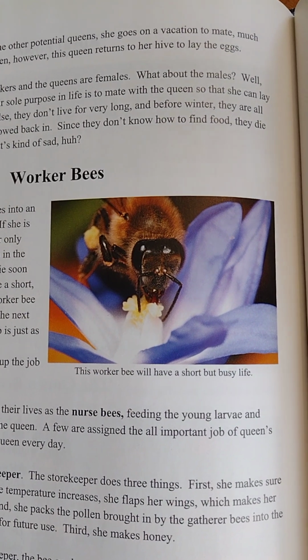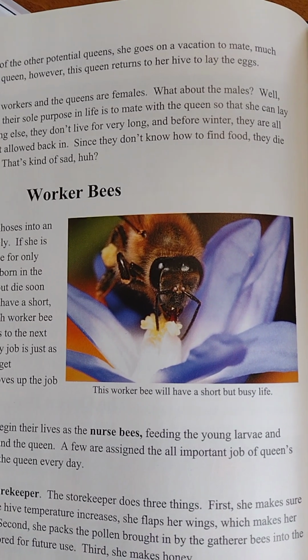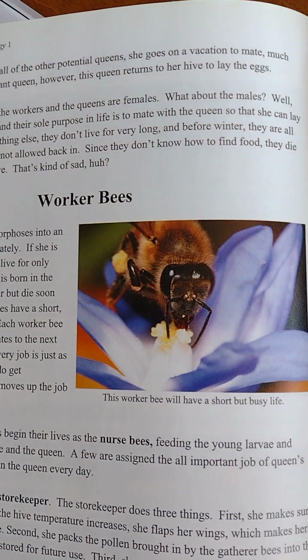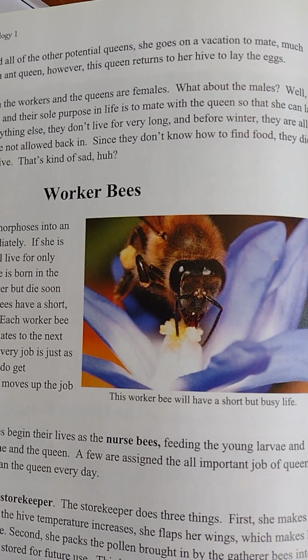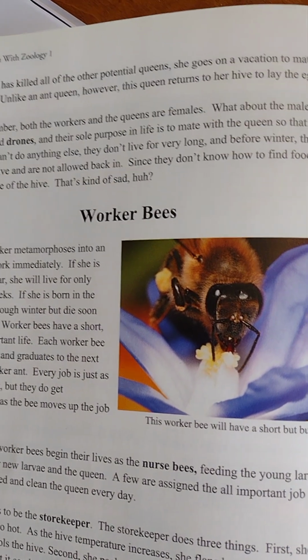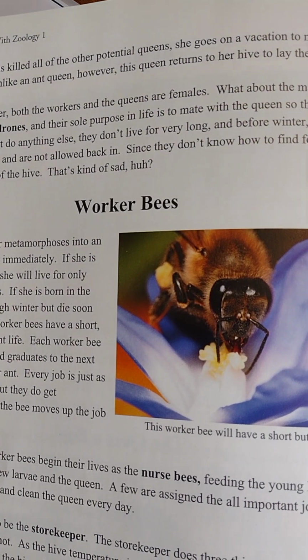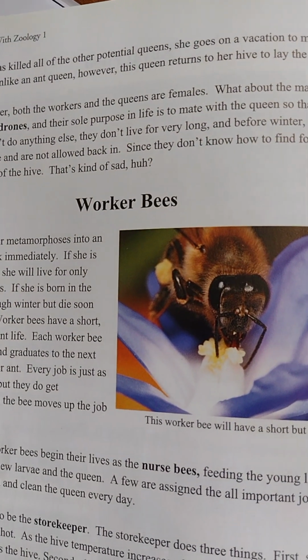Here we go. The storekeeper does 3 things. First, she makes sure the hive doesn't get too hot. As the temperature in the hive increases, she flaps her wings, which makes her like a little fan that cools the hive. Second, she packs the pollen brought in by gatherer bees into the cells of the hive so that it can be stored for future use. And third, she makes honey.